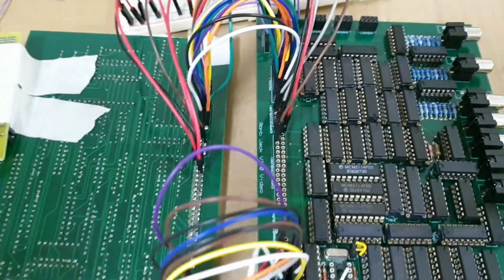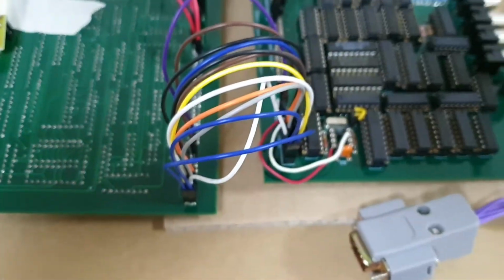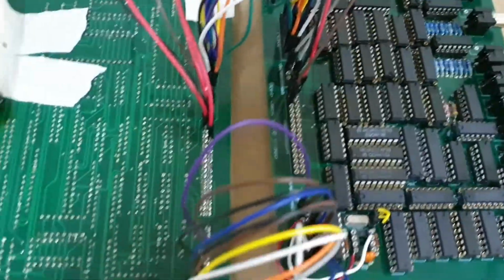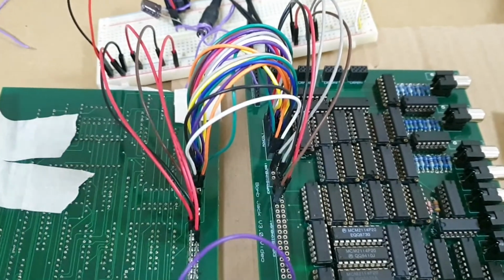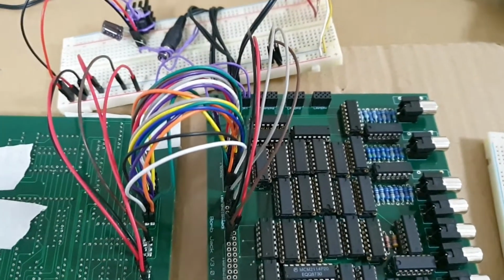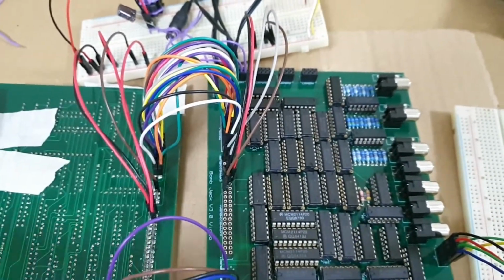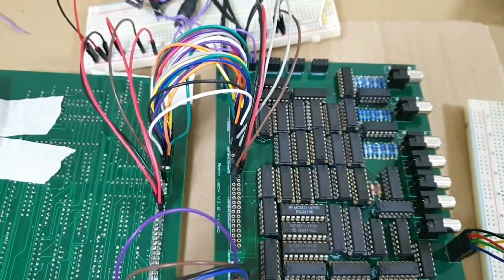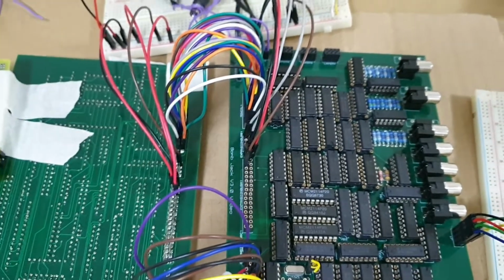It may also be due to the fact that for these headers here, and on all of the headers, I was relying on floating to give me logic high, and I don't think maybe that's a terribly good idea, especially when connecting two of these boards together and using wires and stuff. I think the floating high was maybe not always completely reliable.